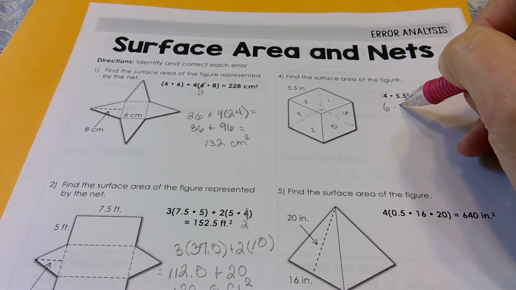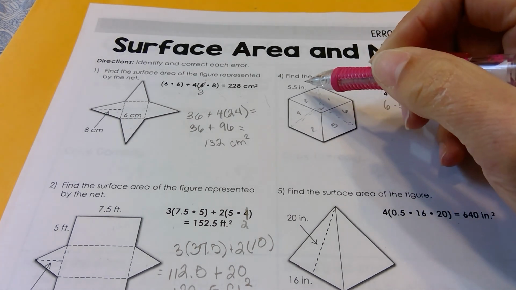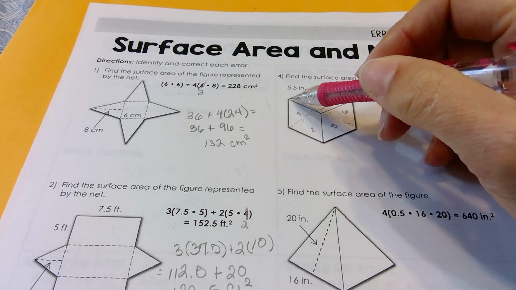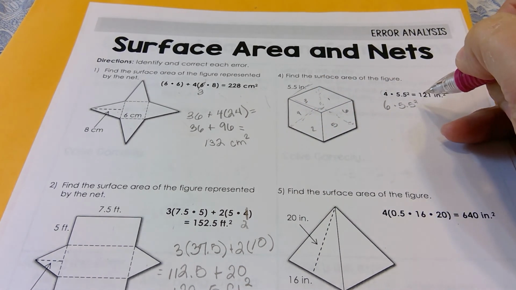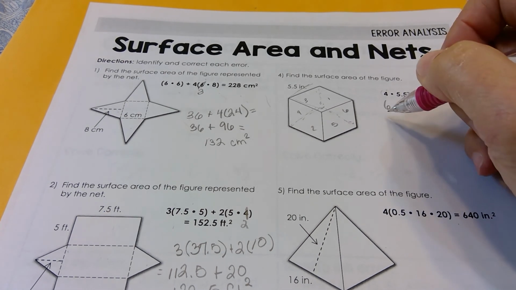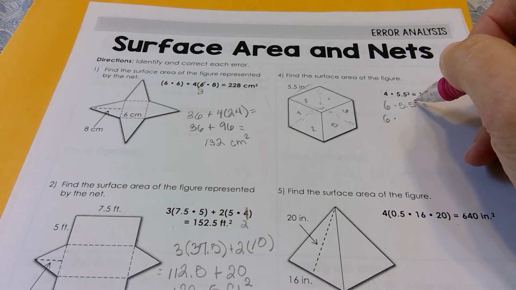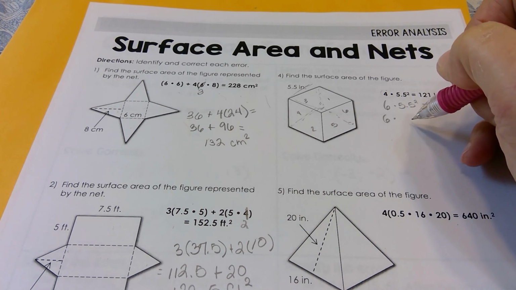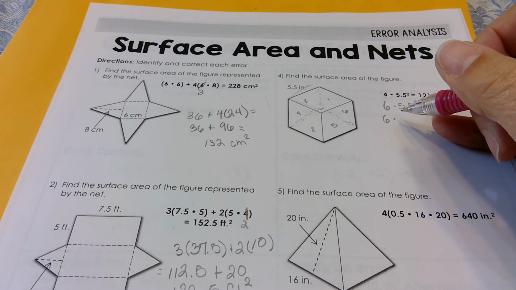So 6 times 5 and 5/10 squared. That simply means we're going to take 5 and 5/10 times 5 and 5/10. That would be the length times the width of each side. So to figure this out, I'm going to say 6 times. What is this? We have to do exponents first. So you can use a fancy calculator, or you can just say 5 and 5/10 times 5 and 5/10.